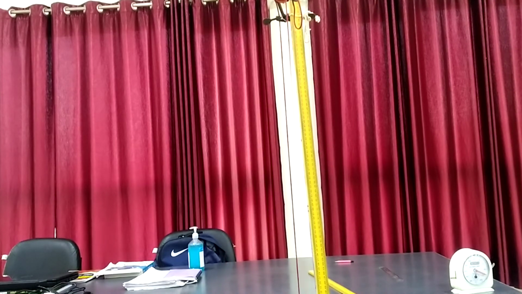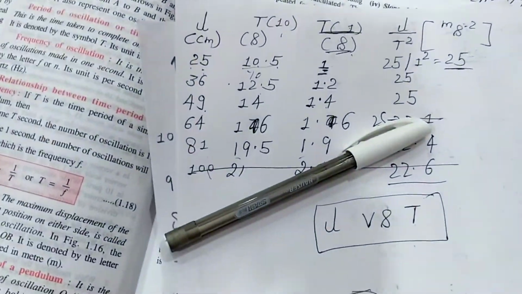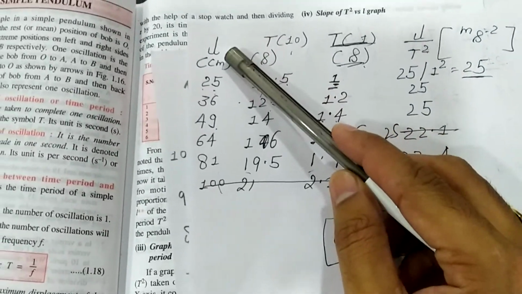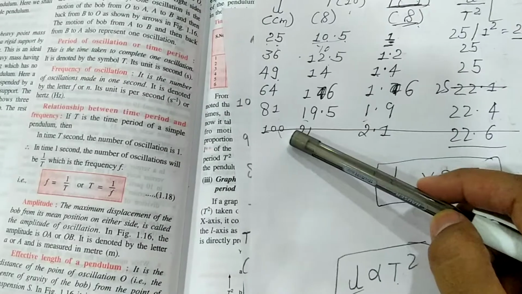So this is the data. I'll show you the data first, then you try to conclude something based on this data. So I have written the data. This is the observation table. Length is in centimeter: 25, 36, 49, 64, 81. 100 I have not taken.